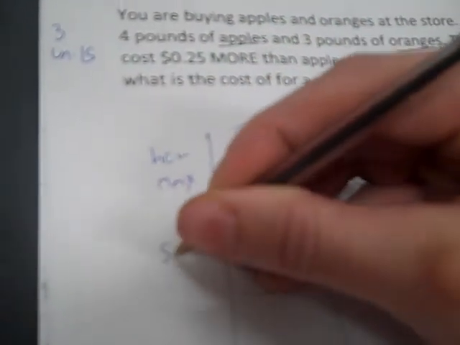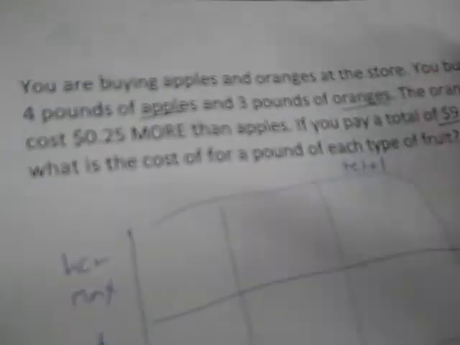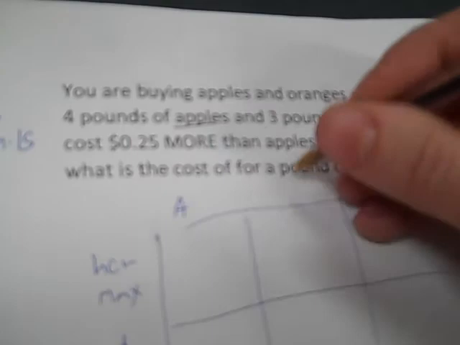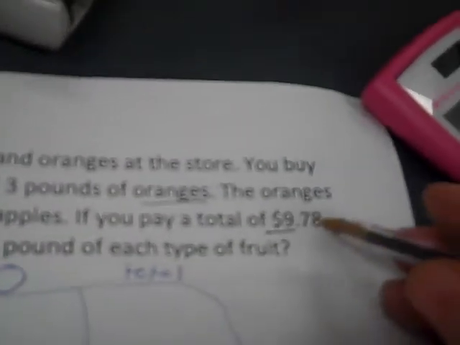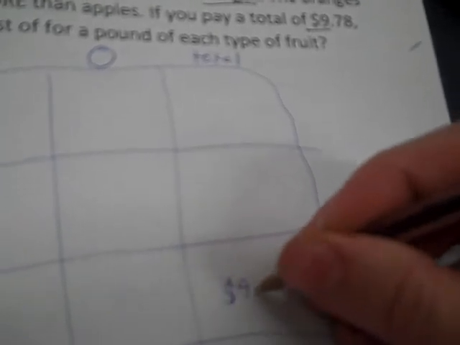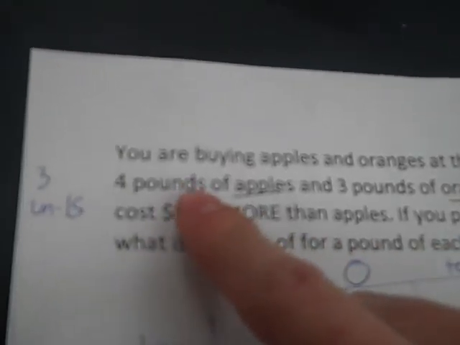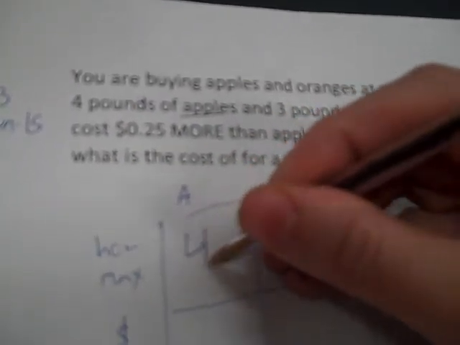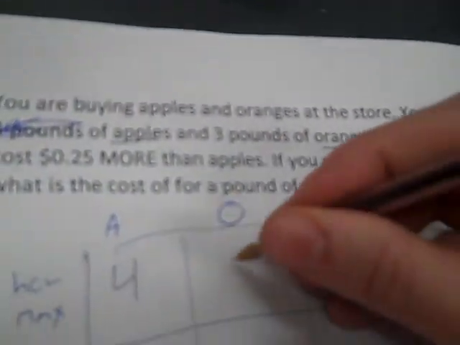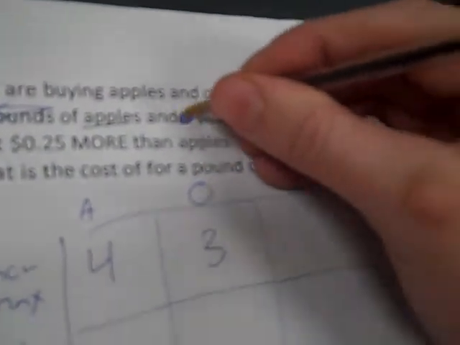How many? And single. Okay, so the money, and then the two things you're buying, the apples and the oranges. Okay, what's the total money? $9.78. Now look for numbers that aren't money. 4 pounds of apples, so that's how many apples. 3 pounds of oranges, that's how many oranges.